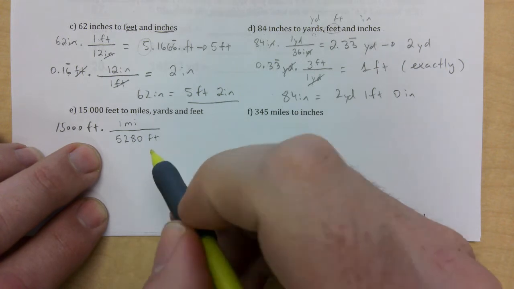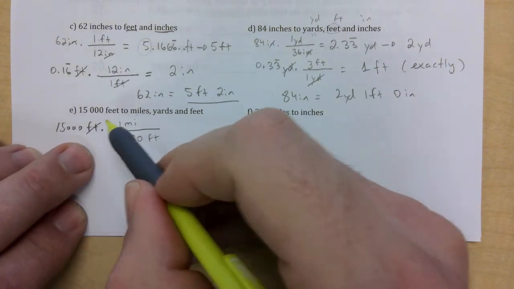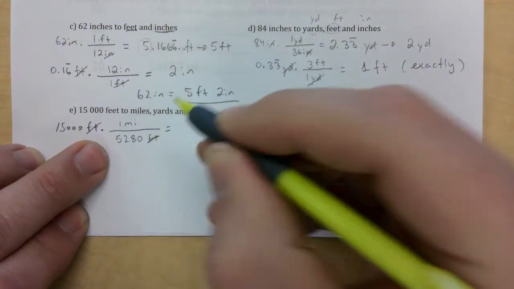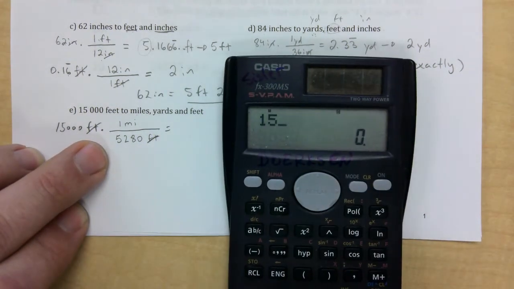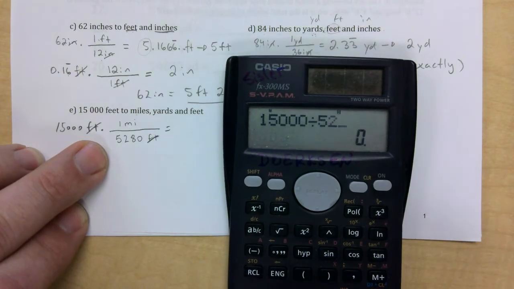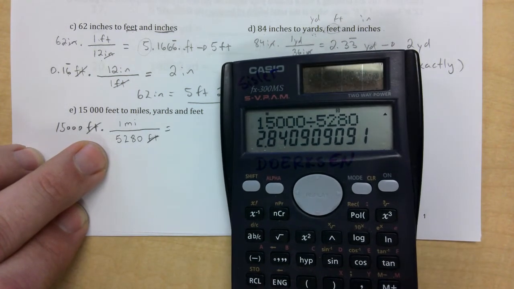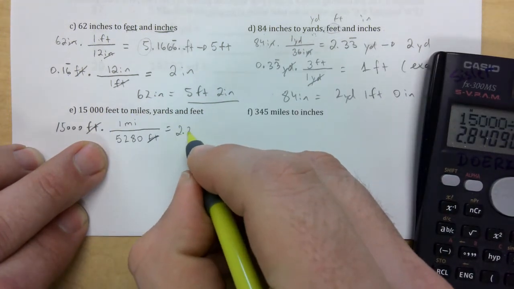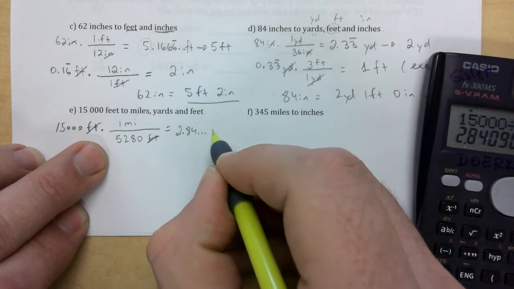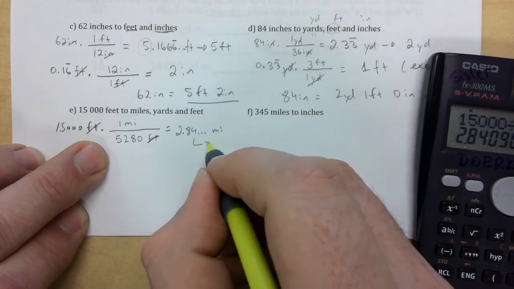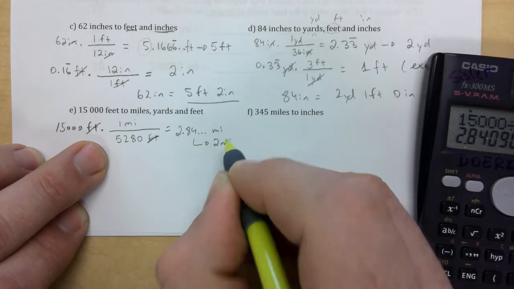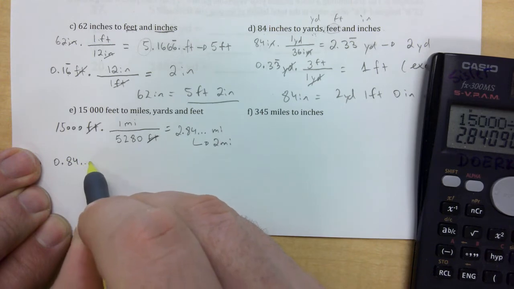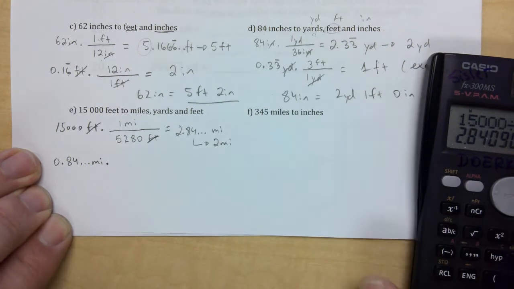I'm not just pulling this out. Okay, I mean, I do know that because I do it all the time, but you go get it from your yellow formula sheet. So it's 15,000 divided by 5,280. That's 2.840, and that keeps going. I'm just going to write down 2.84 and go dot, dot, dot, and we are in miles. So I'm grabbing 2 full miles out of this. And I will keep the remainder, which is in miles, and keep working with it.